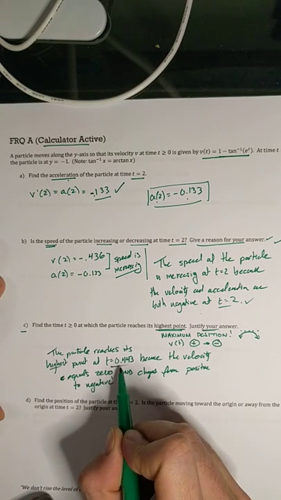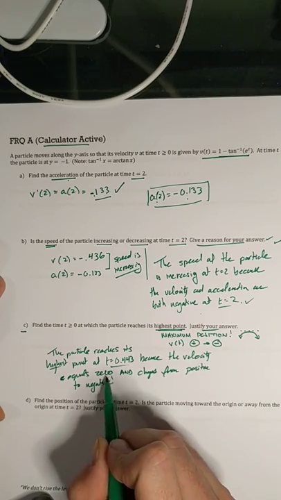So highest point, t equals 0.443, and then your justification, the velocity is 0, and it changes from positive to negative.